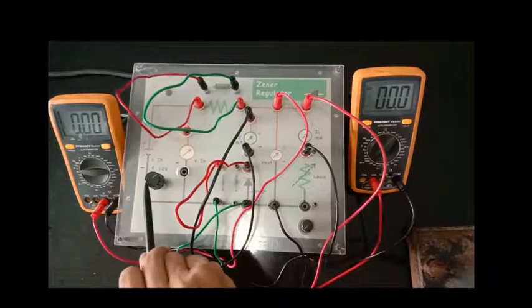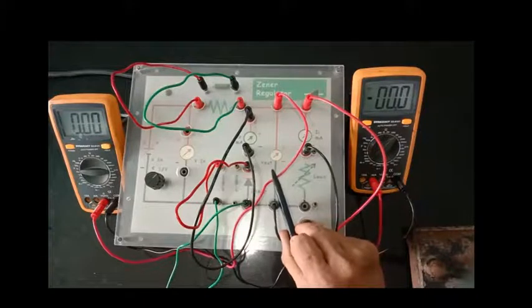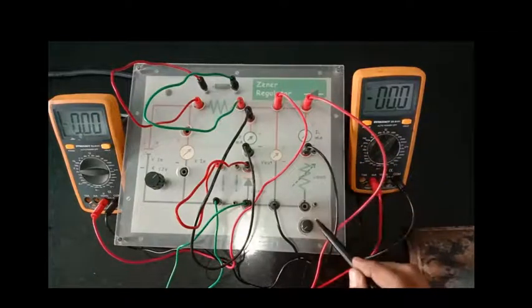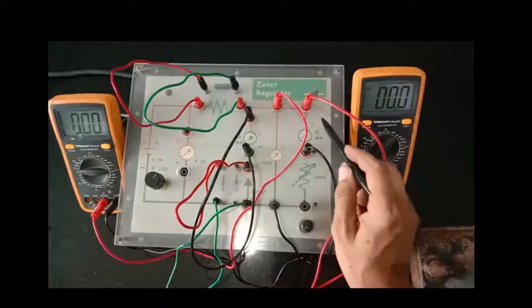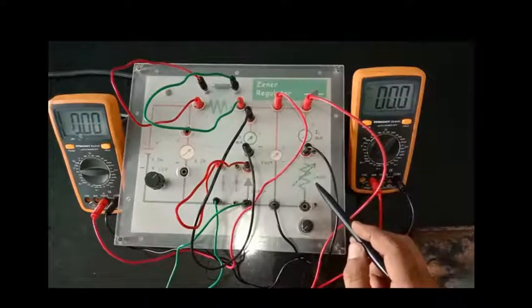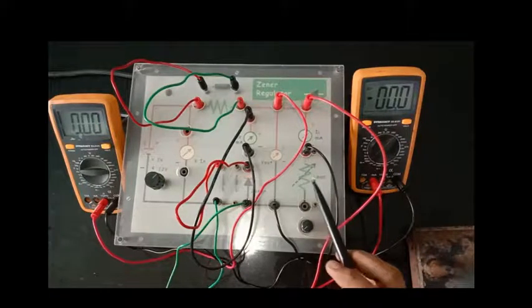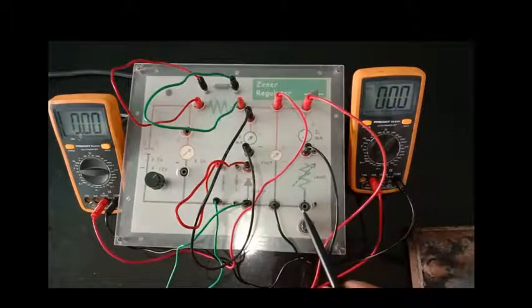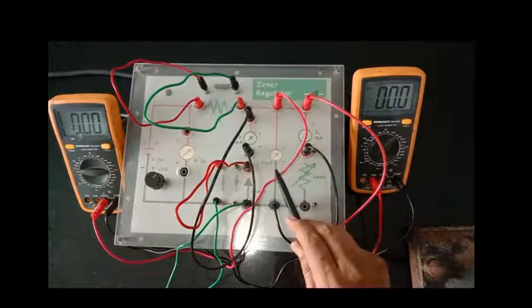So now my input is fixed, so correspondingly my output is also fixed, but now I need to change the load. When the load is increased, naturally the amount of current passing should be less. When the load is decreased, the amount of current passing should change. So to visualize a correct load regulation, you need to set a value of V out continuously.